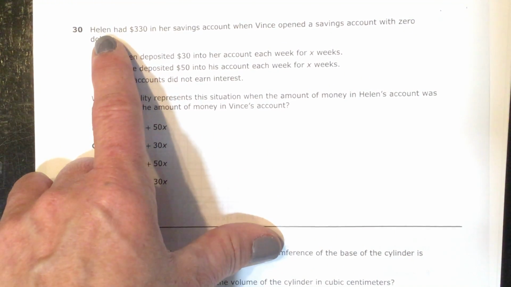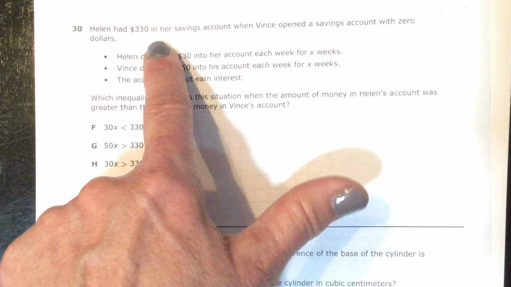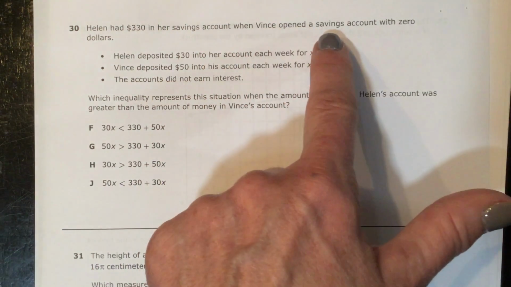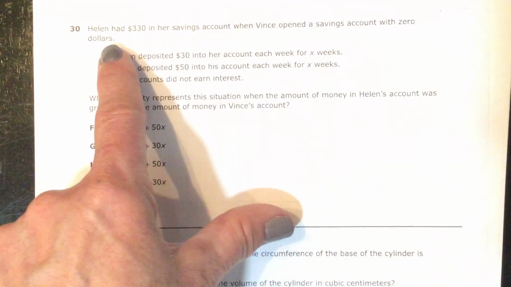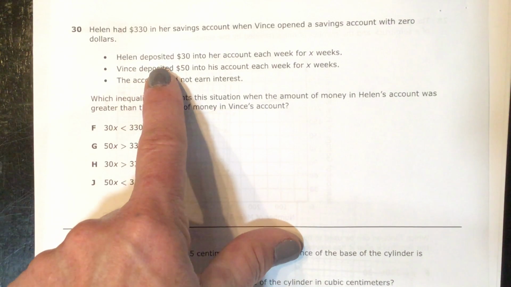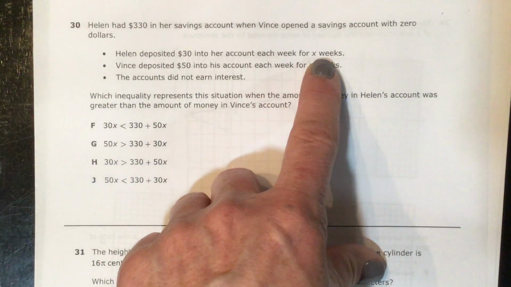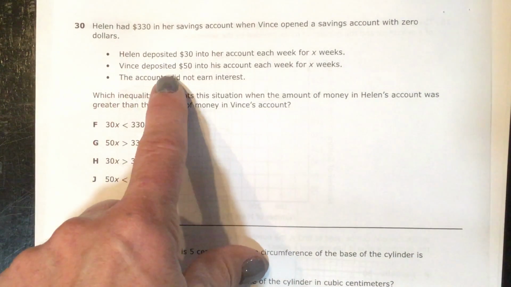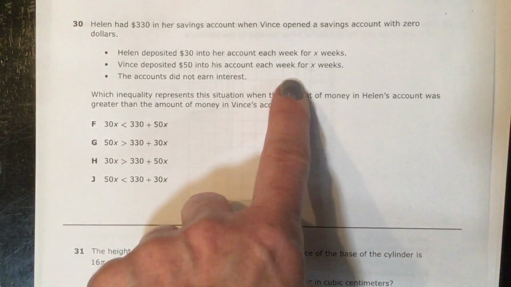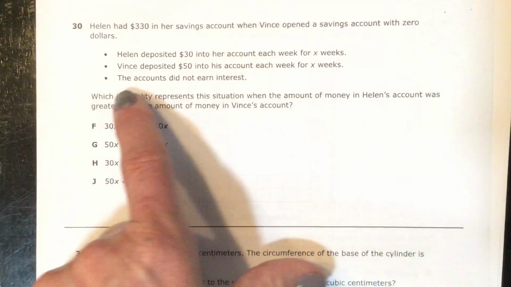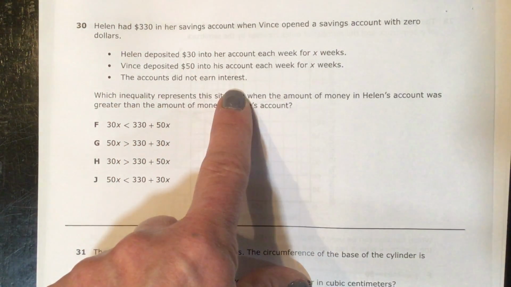Question 30. Helen had $330 in her savings account when Vince opened a savings account with $0. Helen deposited $30 into her account each week for x weeks. Vince deposited $50 into his account each week for x weeks. The accounts did not earn interest.